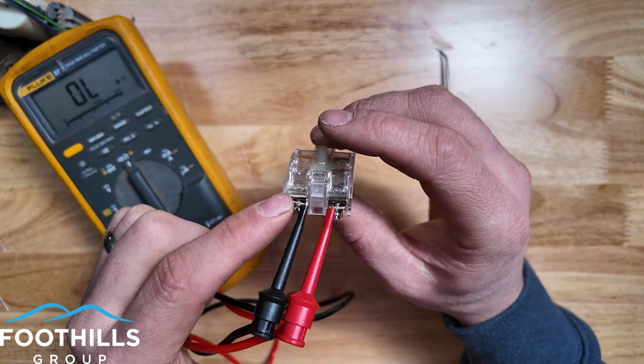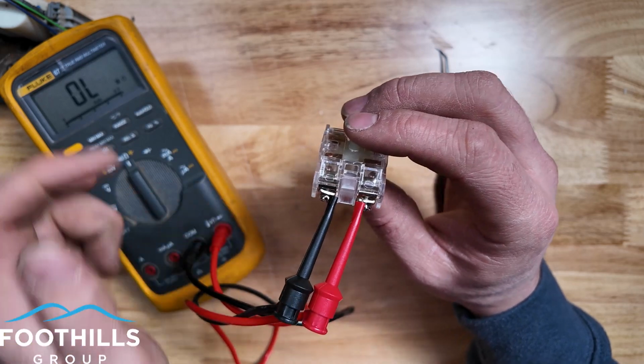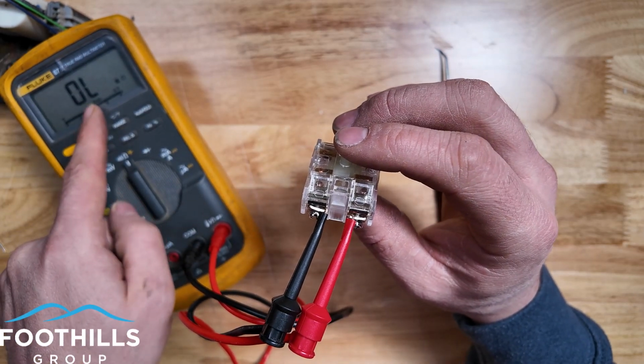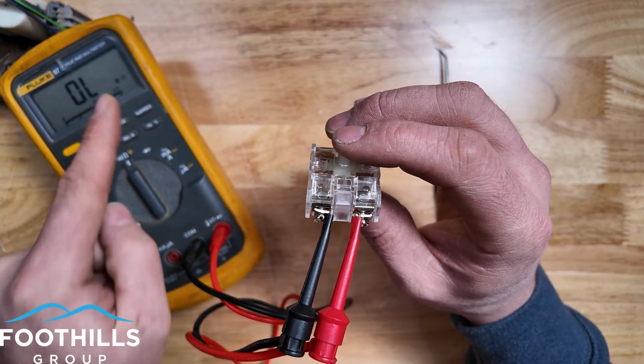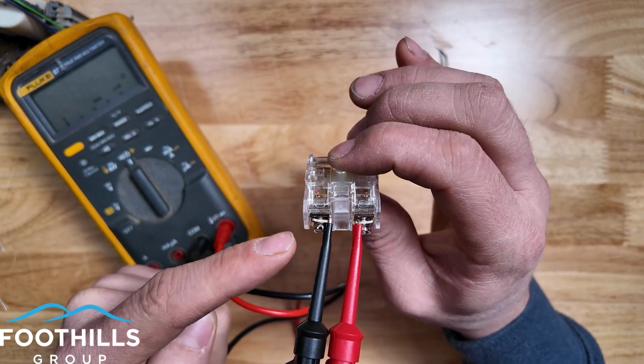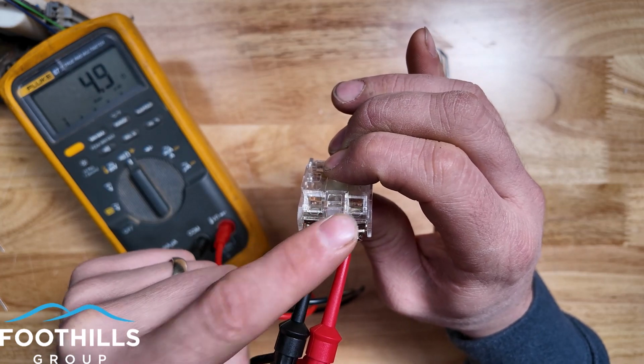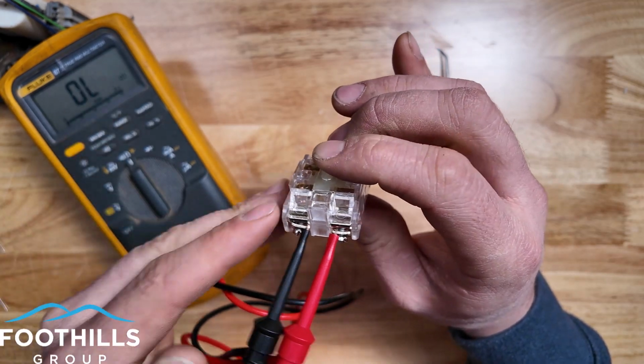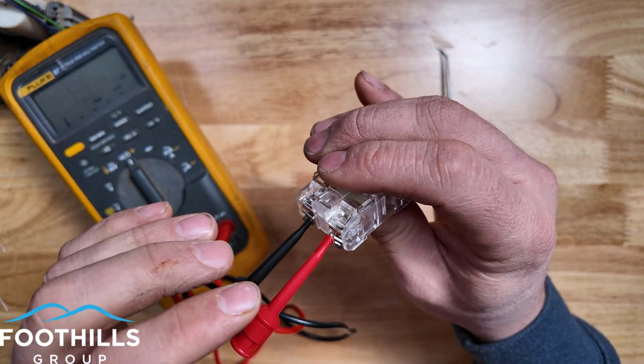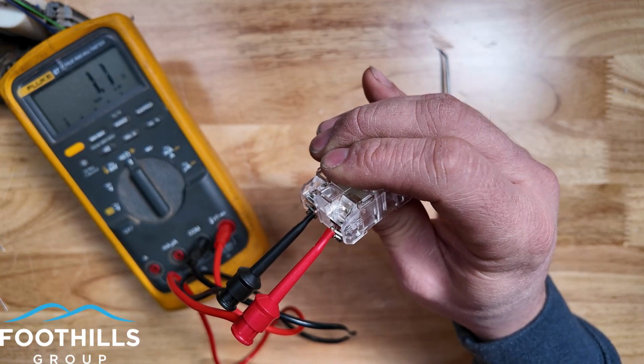So this is a normally open switch, so we have an air gap between the contacts. We would expect OL. Some of your meters will say OFL. When we press the button, we expect those copper contacts to make contact, and we would expect our resistance value to go down. Now, we would like it to be even lower than it's showing.